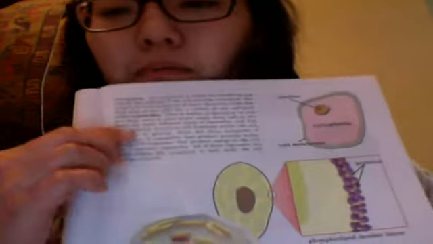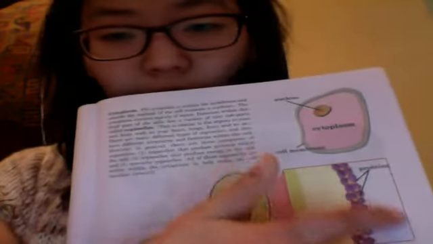Our starting point is, of course, the outer layer of the cell, which is, as we can see here, this part right here.